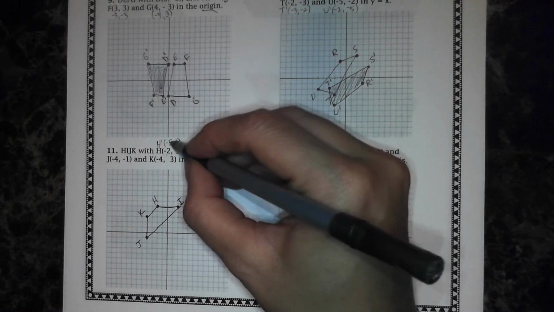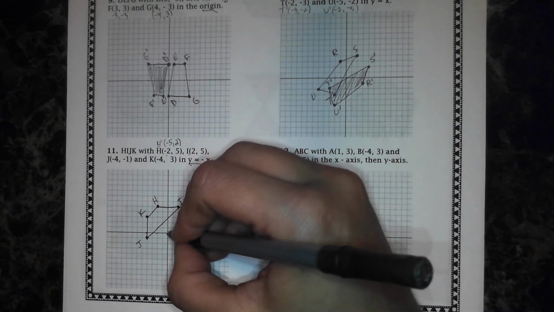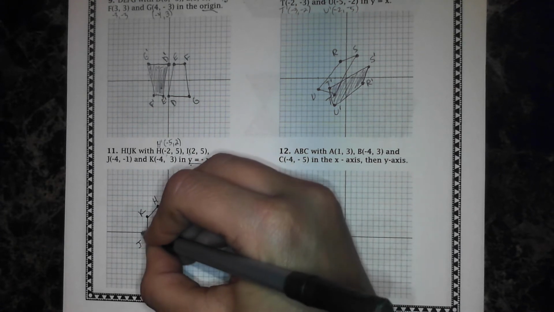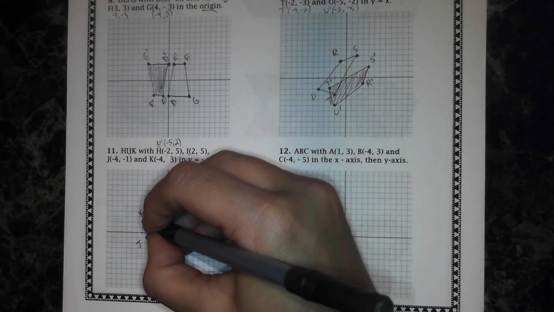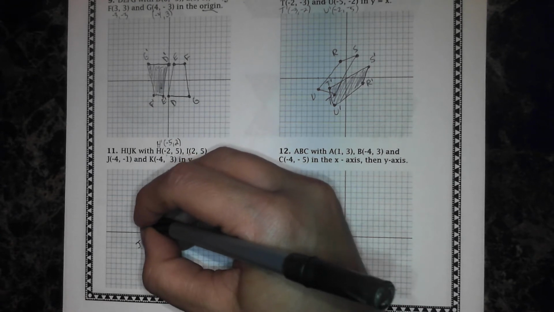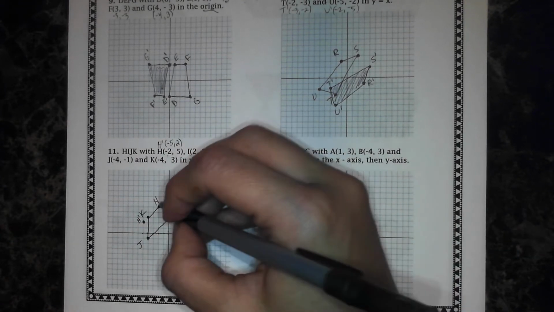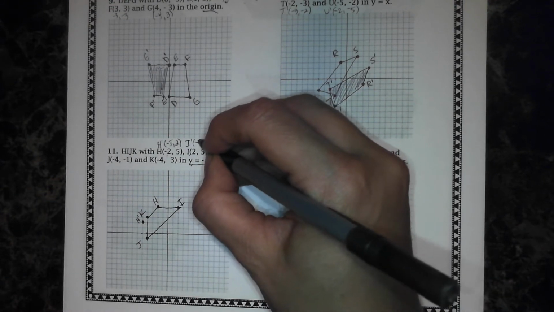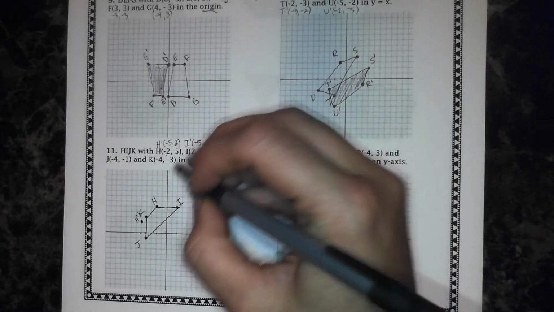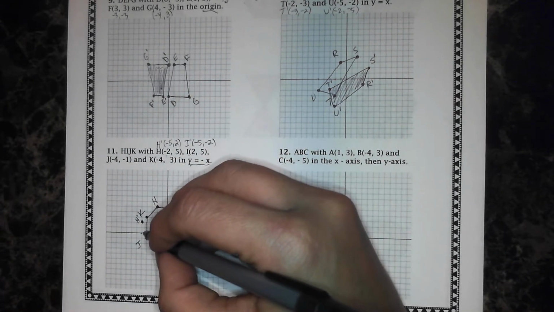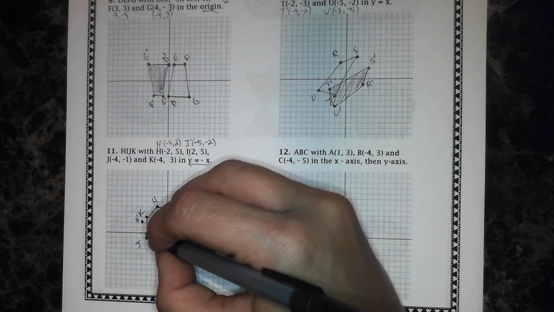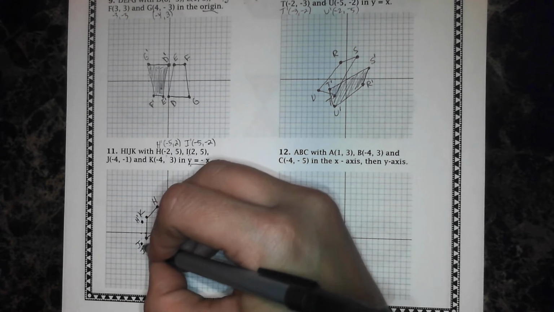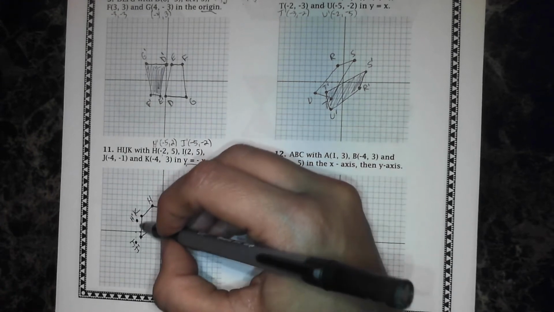Okay, so then H prime would become negative 5 and positive 2. So that'll be H prime right there. I prime would become negative 5 and negative 2. That would be I prime right there.